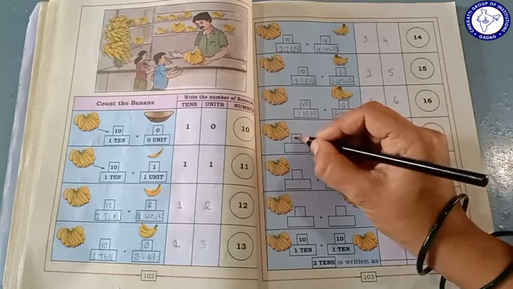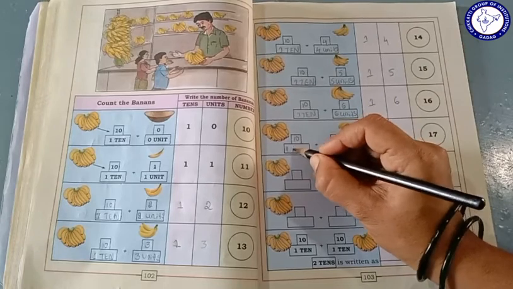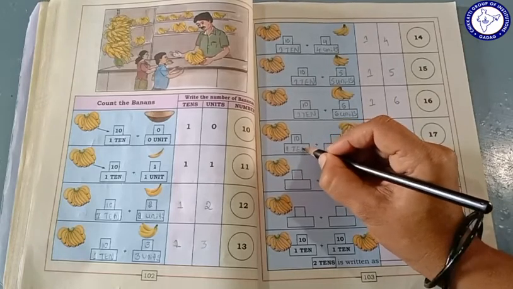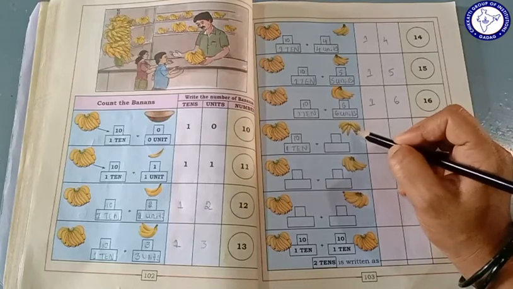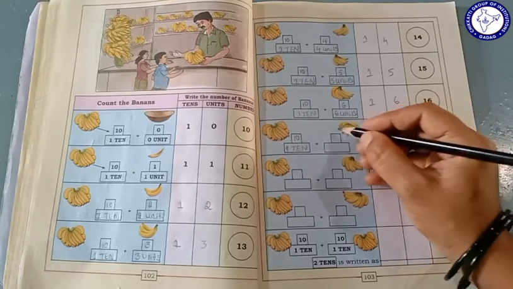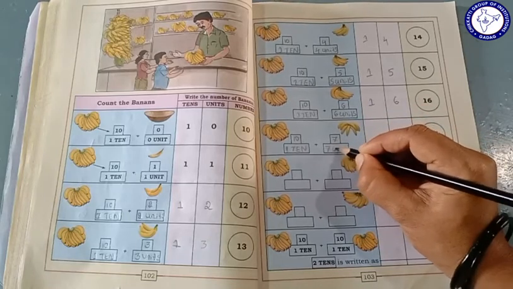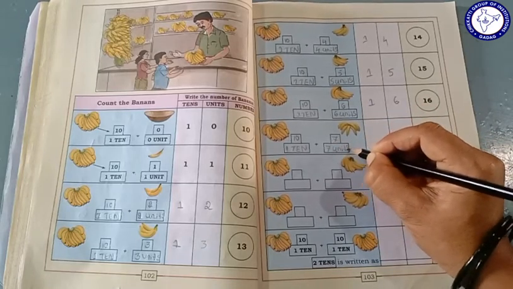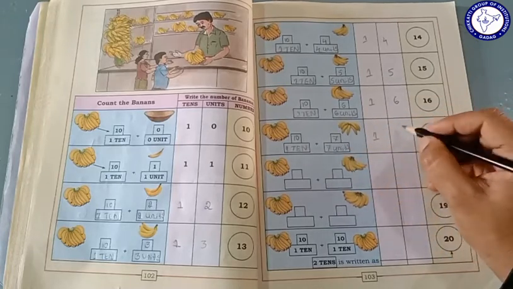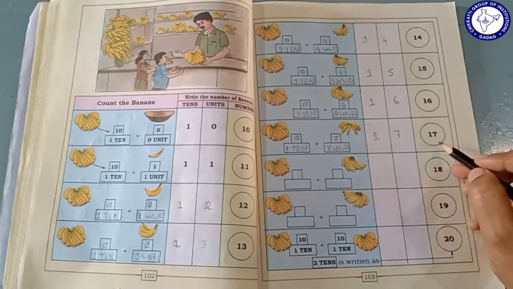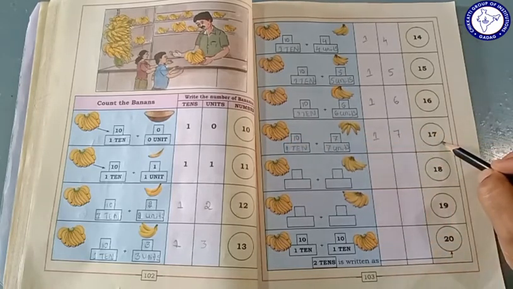Here also same 10 bananas. So 10 bananas we can consider as 1 ten. Yes. So how many units are there? 1, 2, 3, 4, 5, 6, 7 units are there. Yes. 7 units means we can write as 7 units. Okay. So 1 ten I'll write here, units 7. Total number of bananas 17. 10 plus 7 equal to 17 bananas.